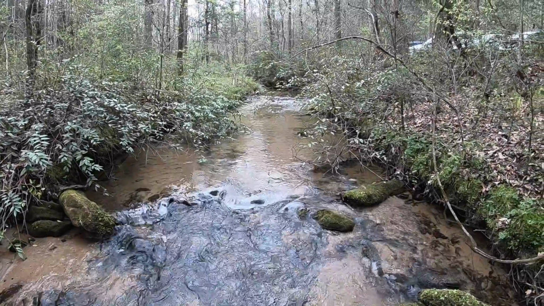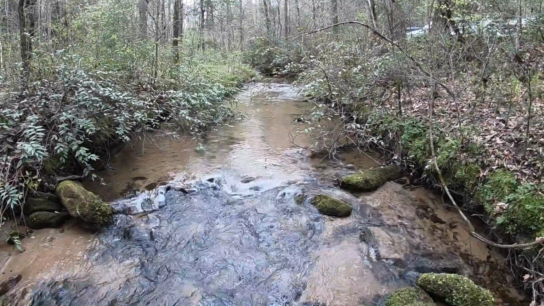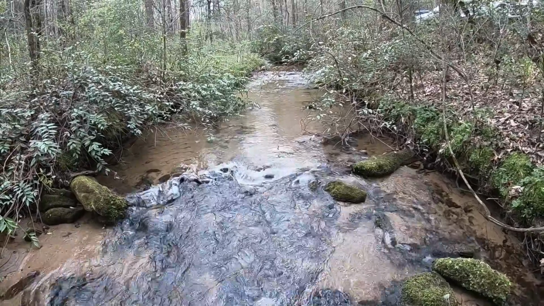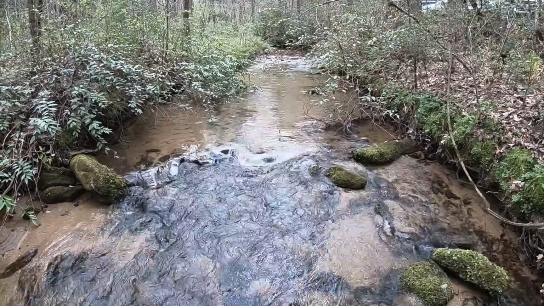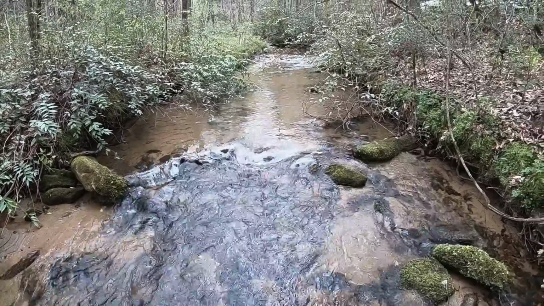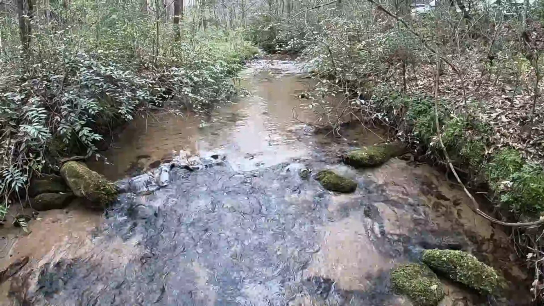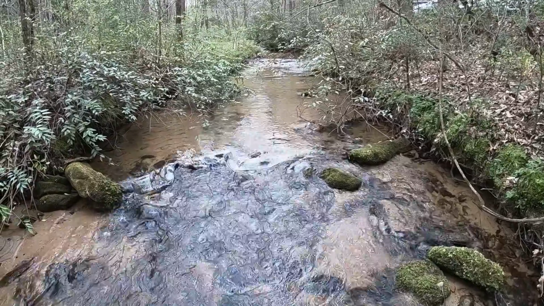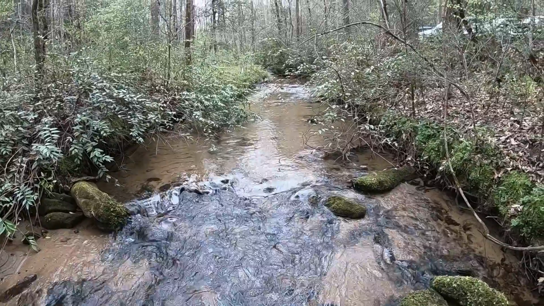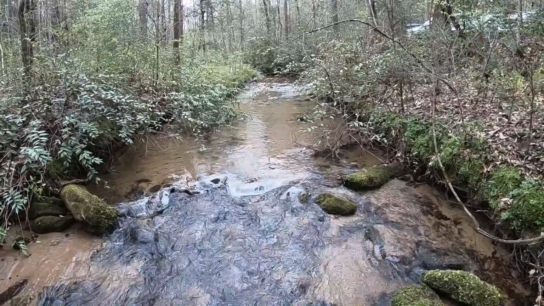Hey guys, this is Buffalo Creek. This is a tributary of the Broad River. It actually flows into Lake Lure. There's another lake just downstream from this creek before it flows into Lake Lure called Bald Mountain Lake, and so that's kind of an impoundment in between. But we're going to look at some different things as far as the stream characteristics here.